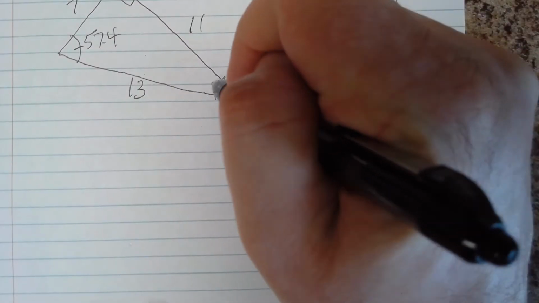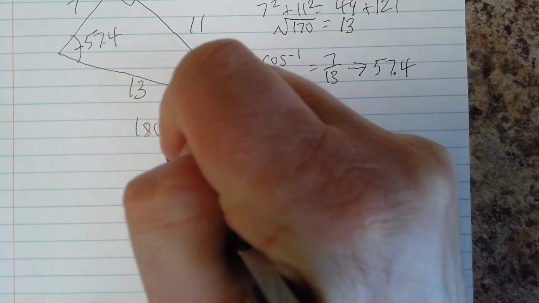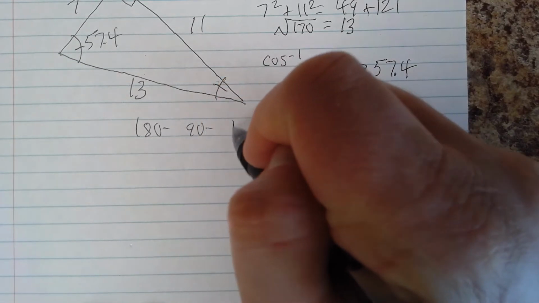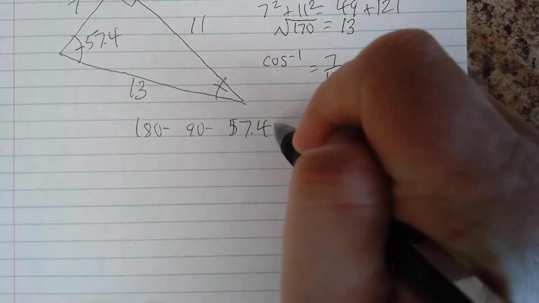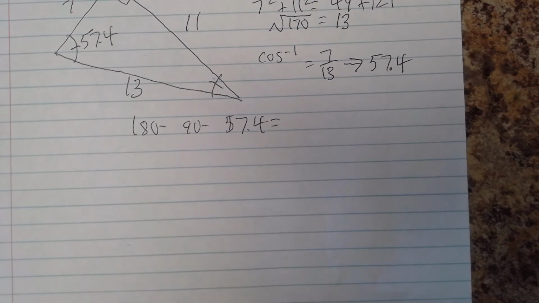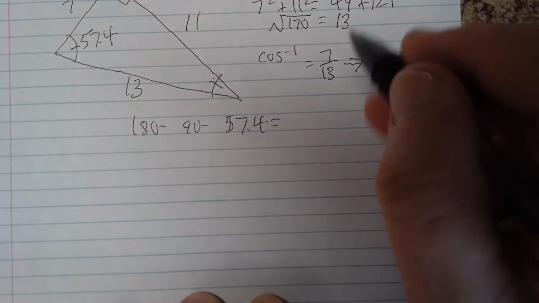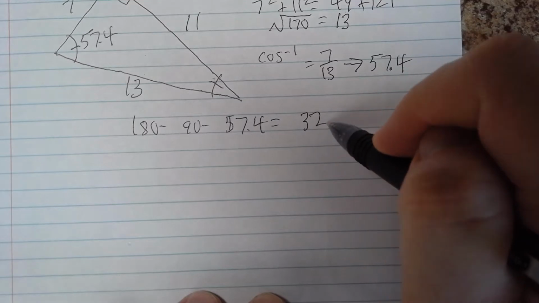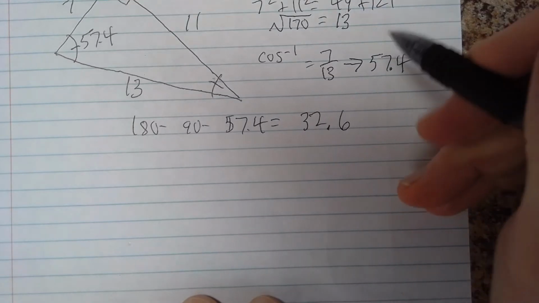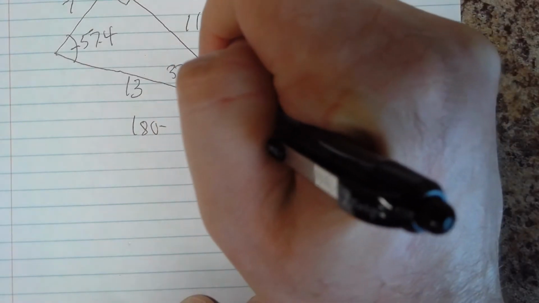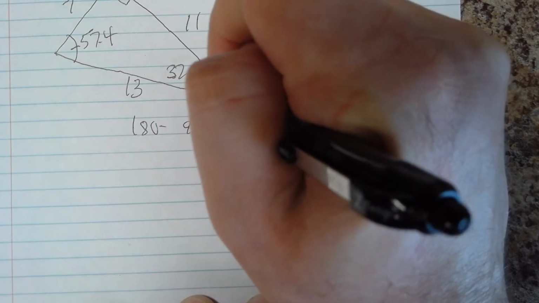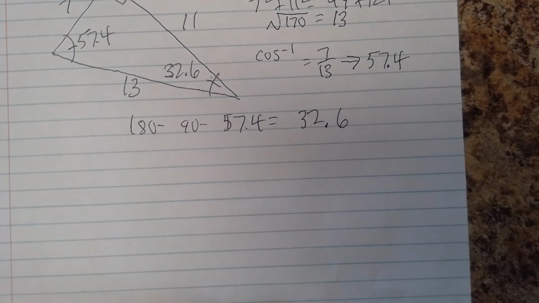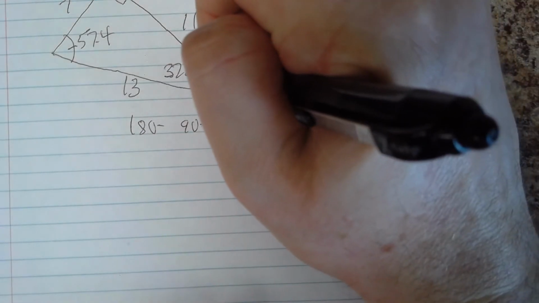And then our last step here, to find the last angle, 180 minus 90 minus 57.4, 32.6 degrees.